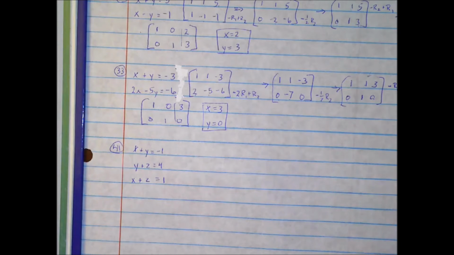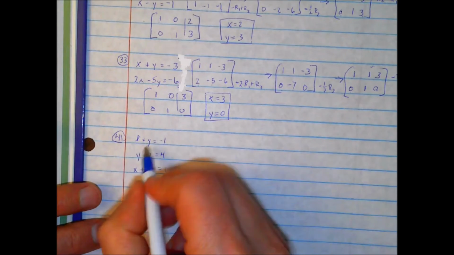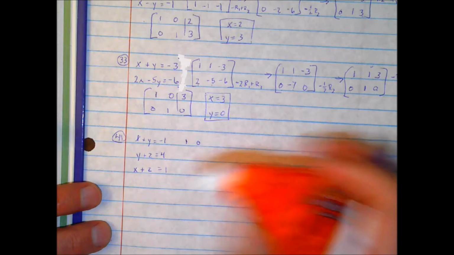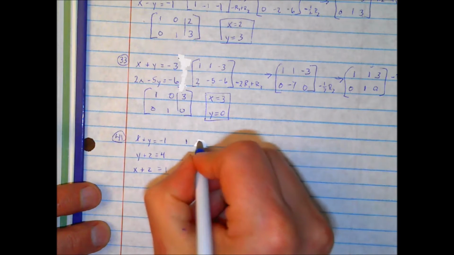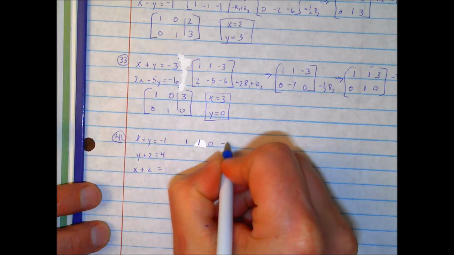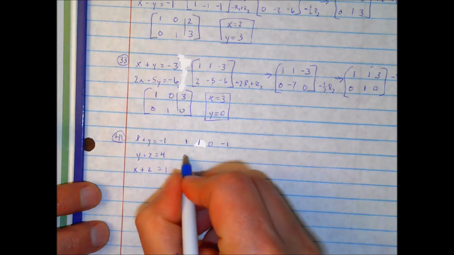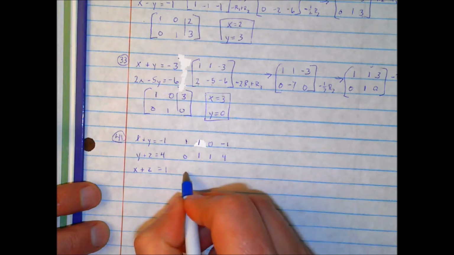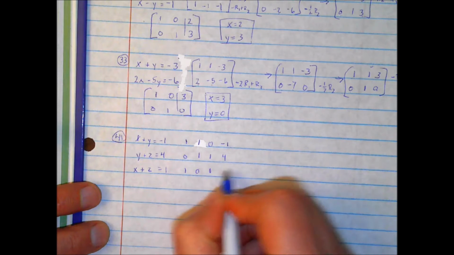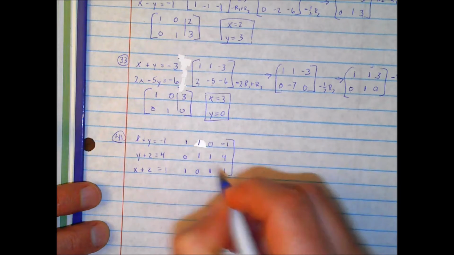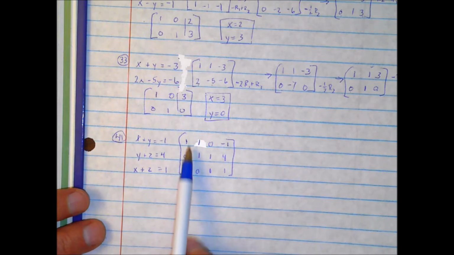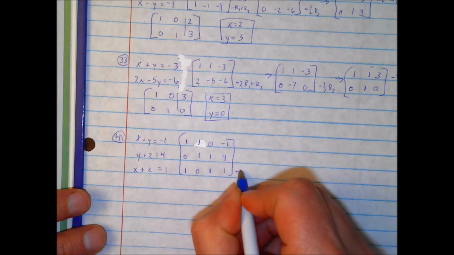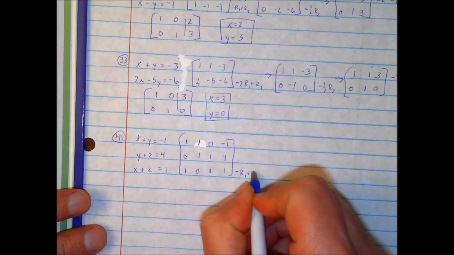41, be careful how you set this up. You know that 1x, 1y, and 0z is equal to negative 1. 0x's plus 1y and 1z is equal to 4. 1x plus 0y and 1z is equal to 1. Okay, so I have 1. Let's try and get a 0 right here. So let's do negative r1 plus r3.